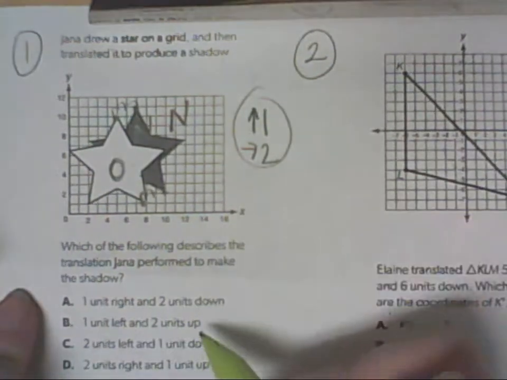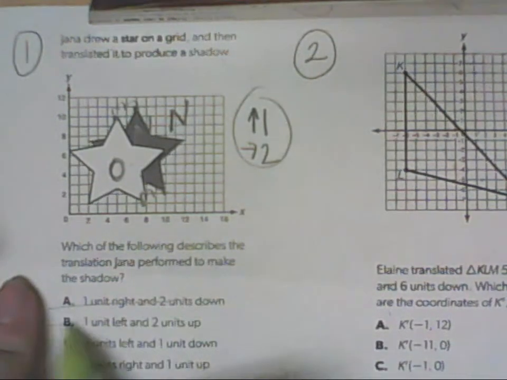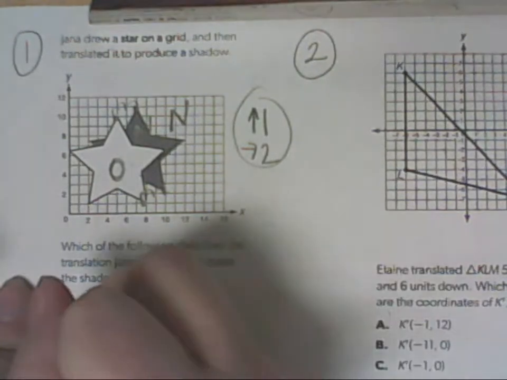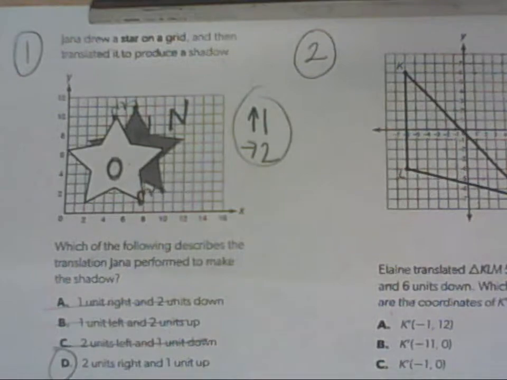So, 1 unit up, which answer choice talks about 1 unit up? A no, B no, C no. Whoop. Does it say 1 unit up and 2 units right? That's our winner. Very good.